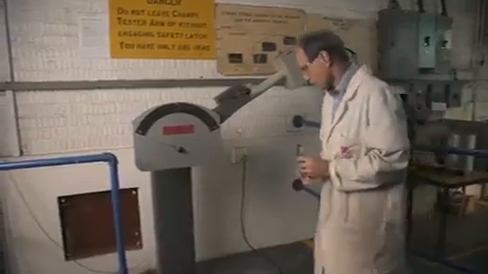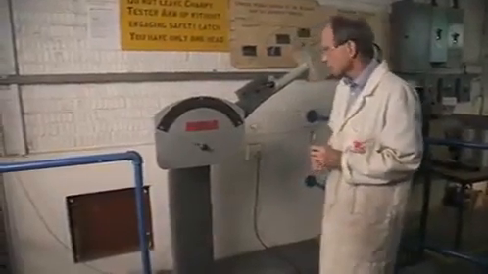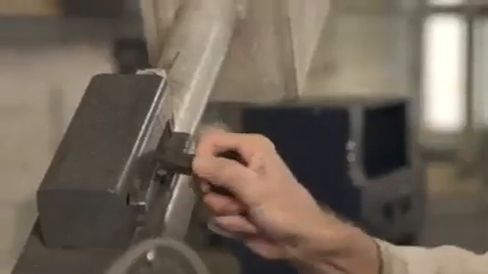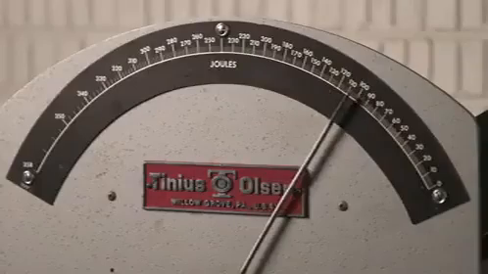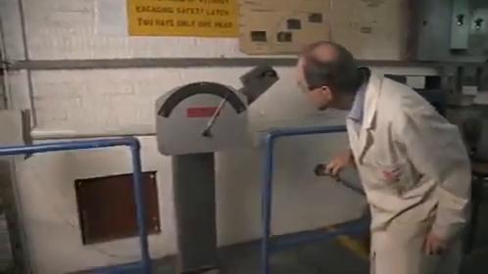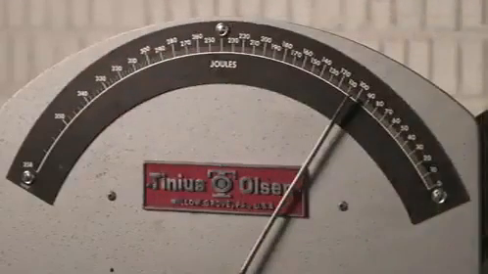Right, with our test specimen, this one is copper, the last one. And we release the safety latch and now we see that the needle has moved to probably 112, thereabouts.